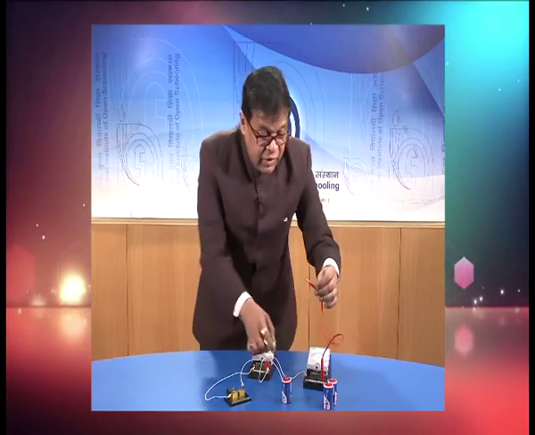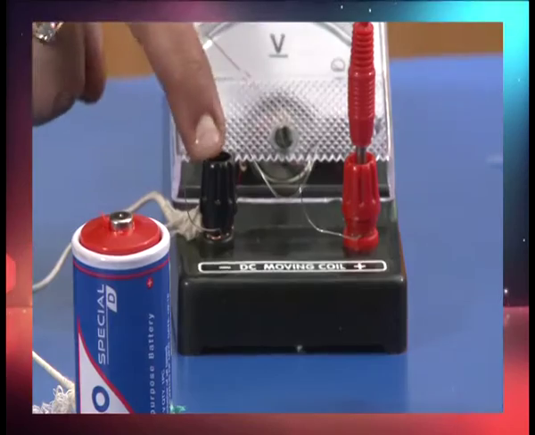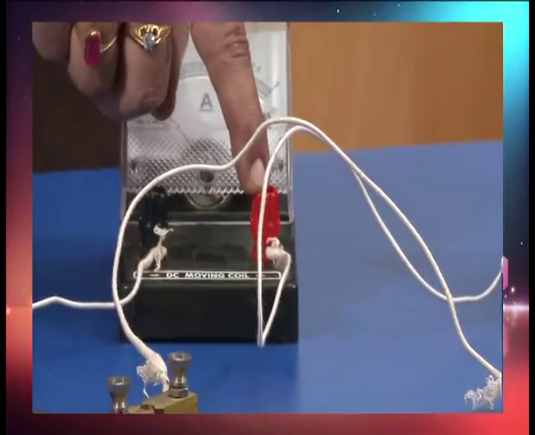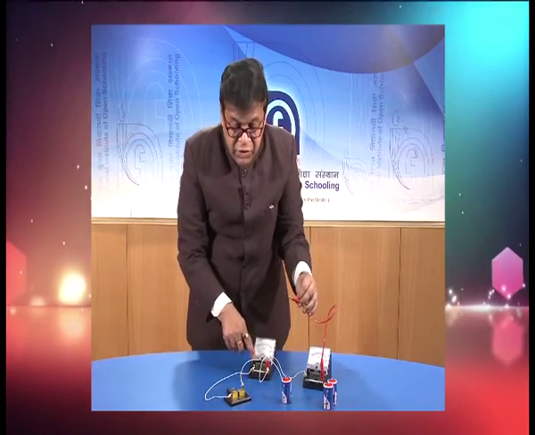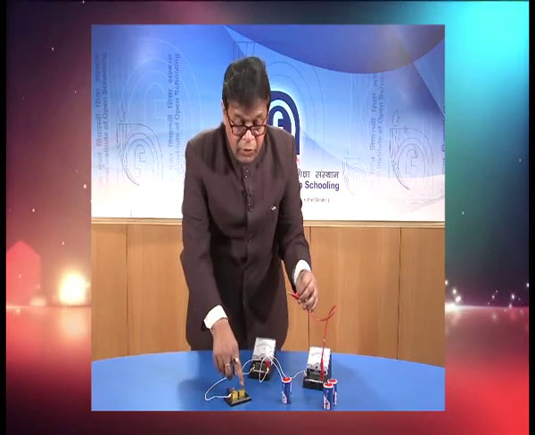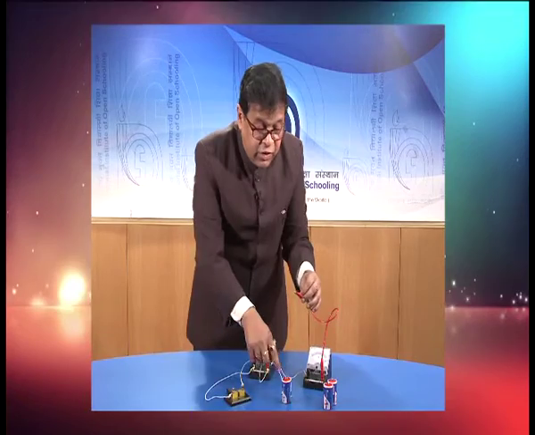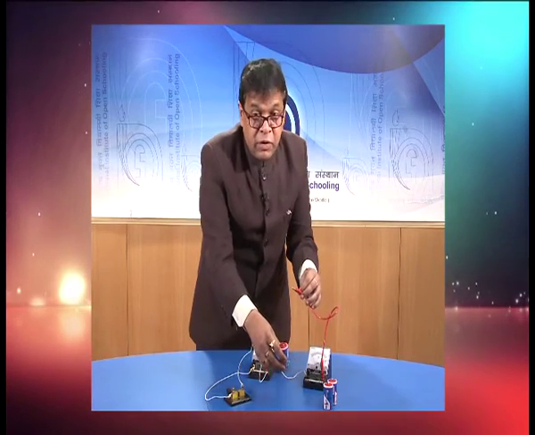That means the negative terminal is connected with the positive of the ammeter. Then the negative of the ammeter is connected to the key which is now open. So, when the key gets closed, the negative terminal gets connected to the negative of the battery.